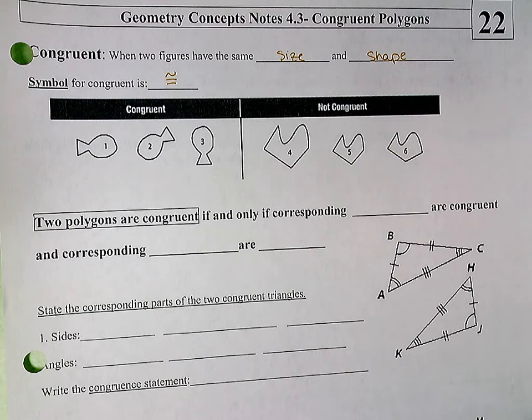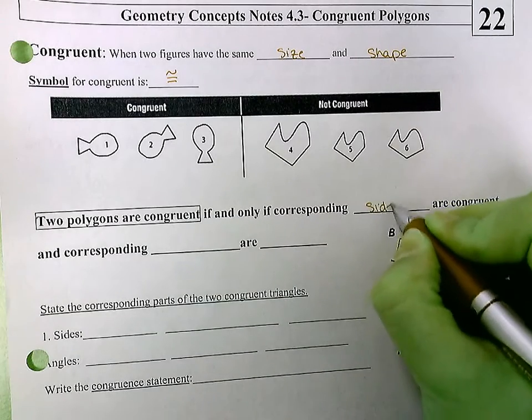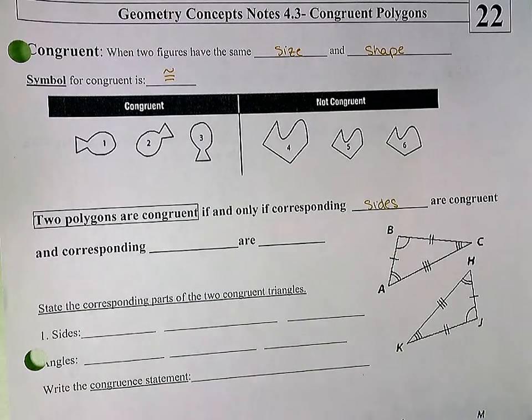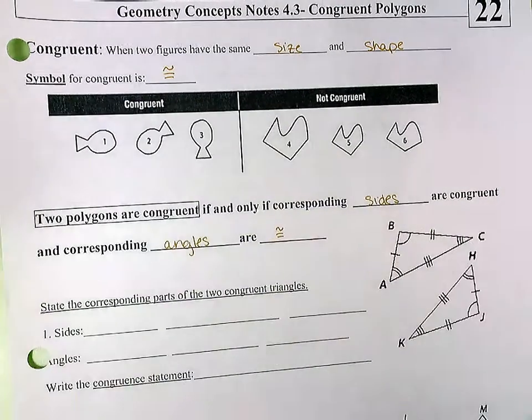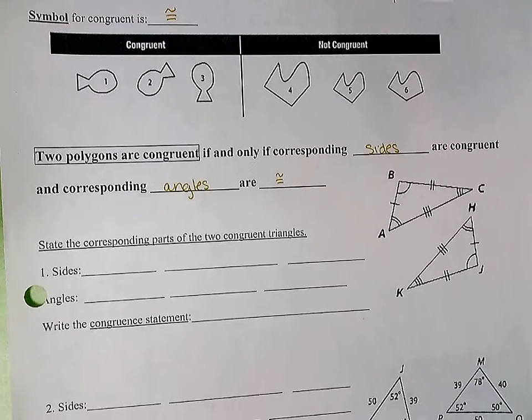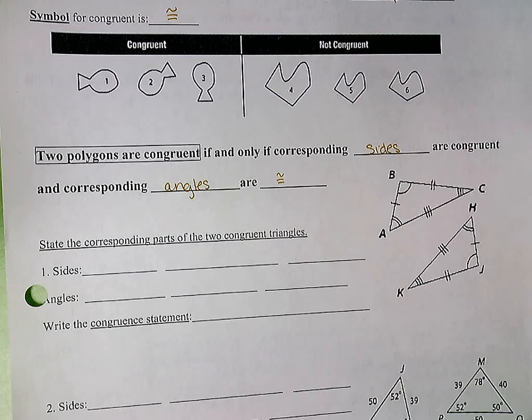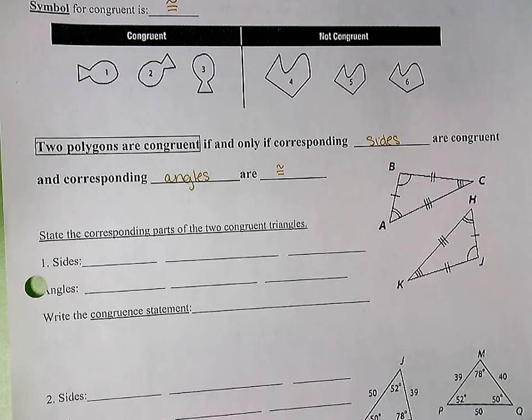Now, 2 polygons are congruent if and only if corresponding sides are congruent and corresponding angles are congruent. So if your sides and your angles in each are congruent to each other, then those figures are congruent. In the next few problems, I want to state the corresponding parts of the 2 congruent triangles. So we know that these 2 triangles are congruent to each other. We want to state their corresponding parts.